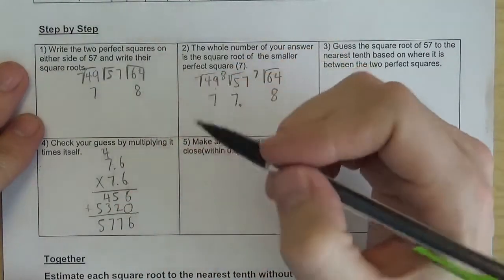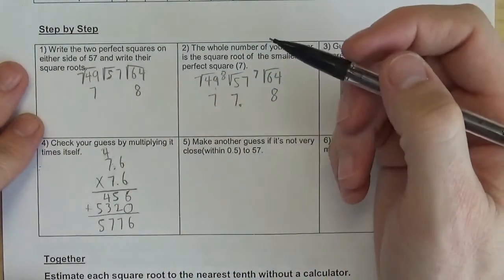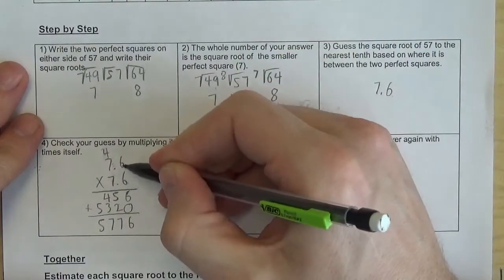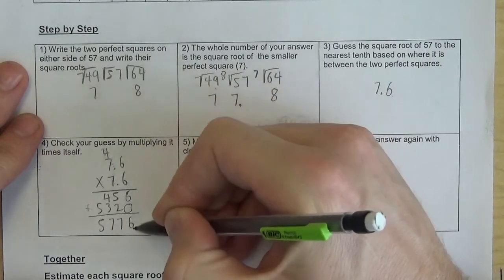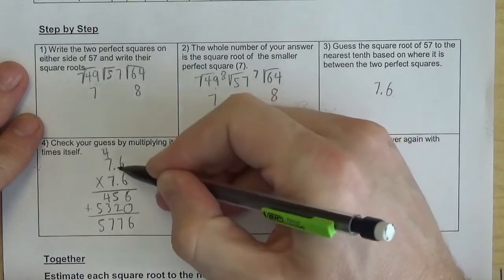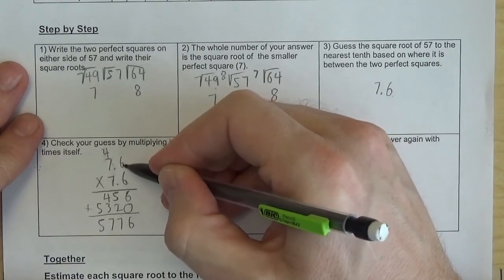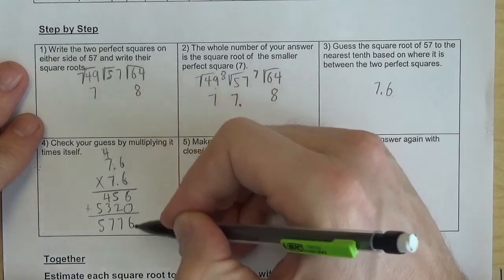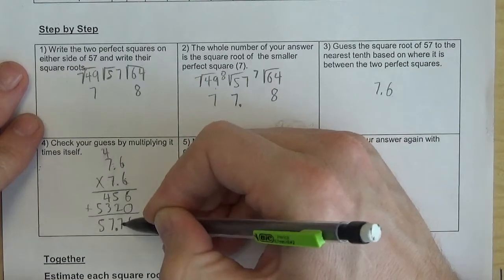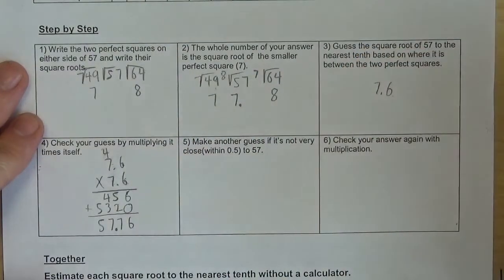And then you have to make sure you put your decimal in the right spot. For multiplying, the rule is however many numbers you have after the decimal in both of your numbers combined, that's how many digits are after the decimal in your answer. So there was one number after the decimal here, one number after the decimal here, so there should be two numbers after the decimal in our final answer. So 57.76. That's a pretty good estimate.